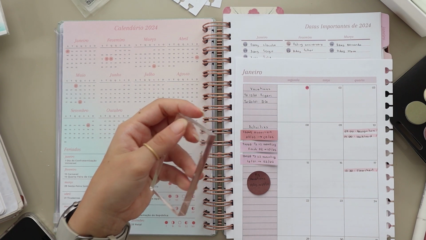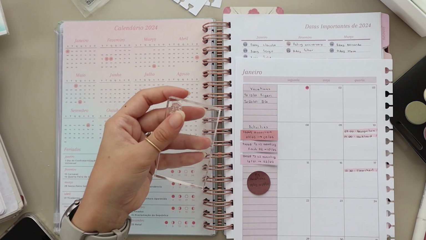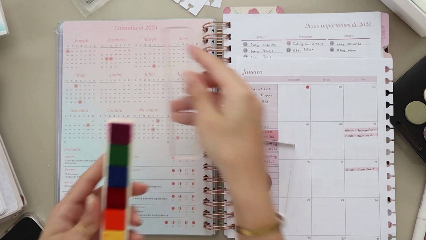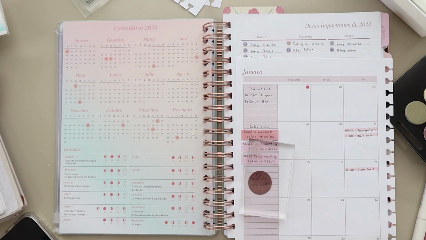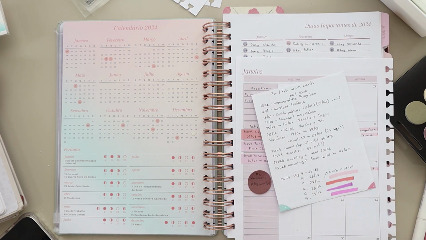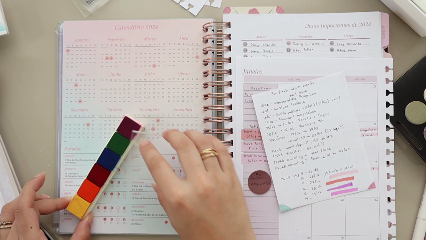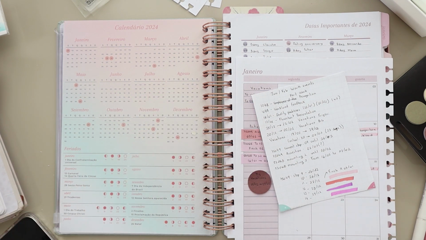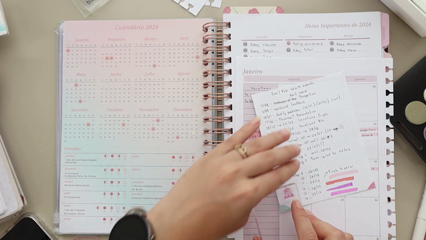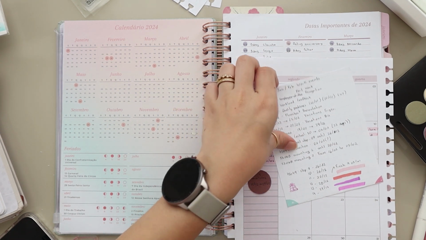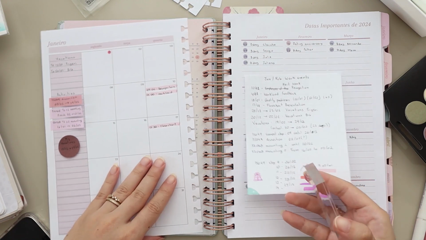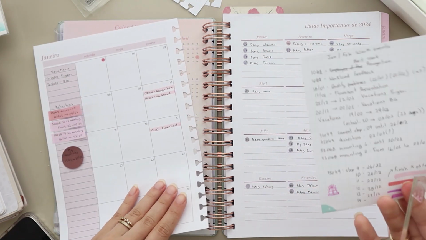And then I have a couple of different colors right here for my stamp, and I'm gonna try it out before I use it in my planner. I think this color, this purple one, is gonna look nice, so I'm just gonna go ahead and try it out on this paper. Yeah, it's not exactly neutral, you see.